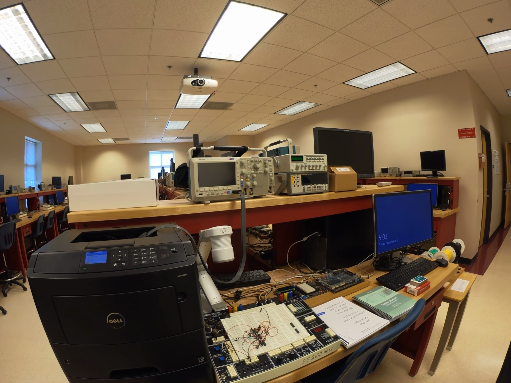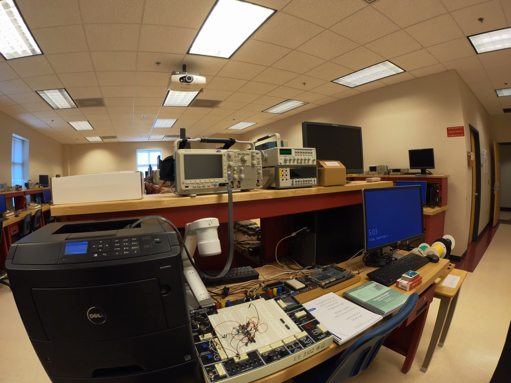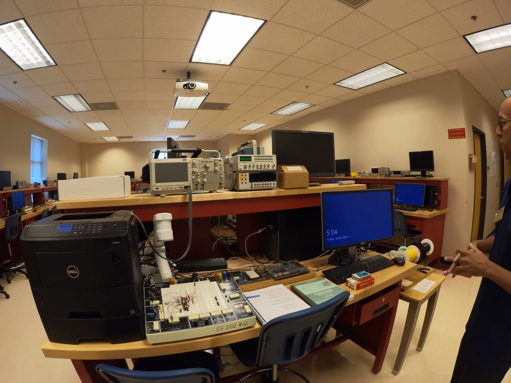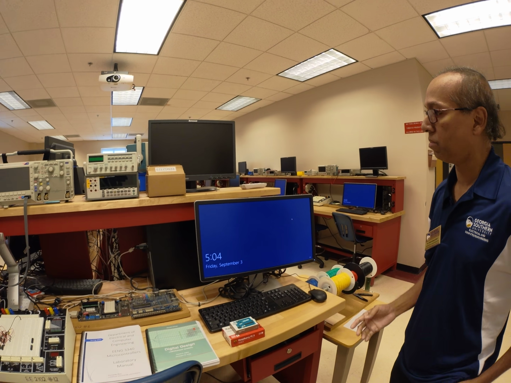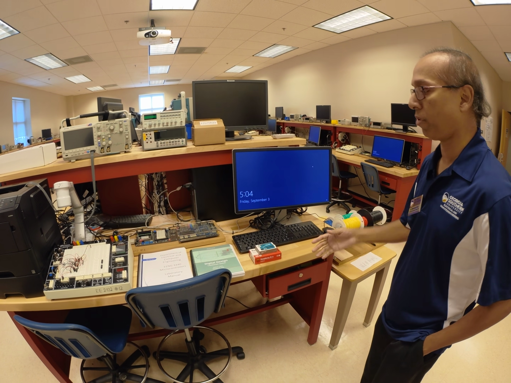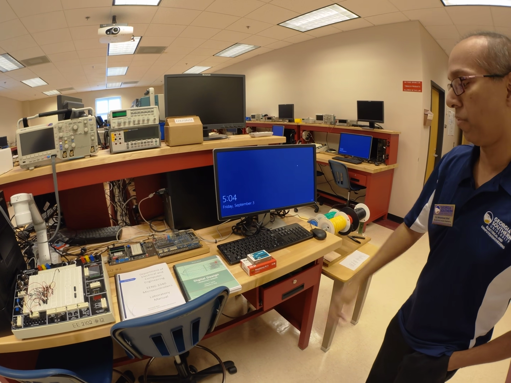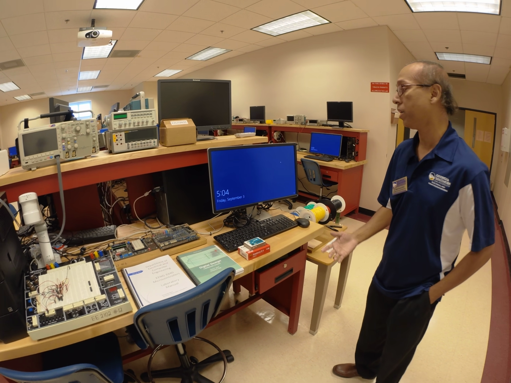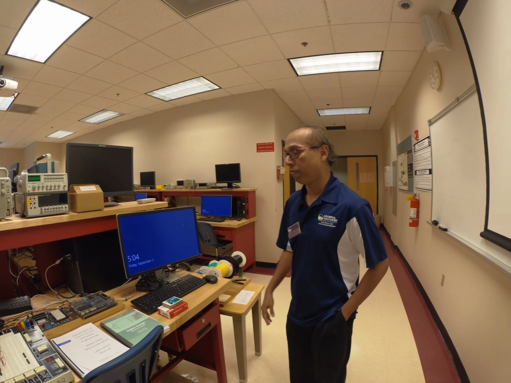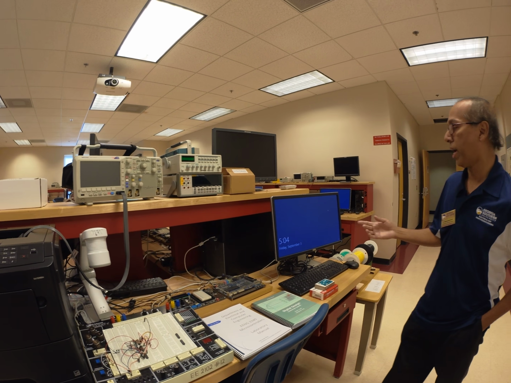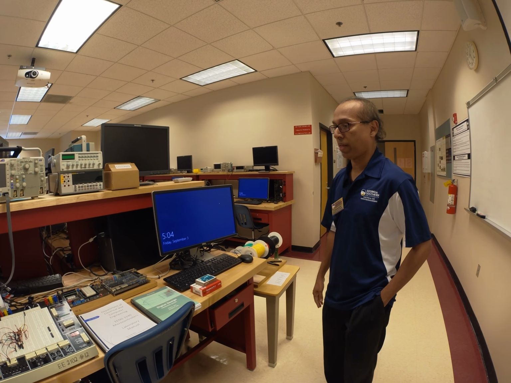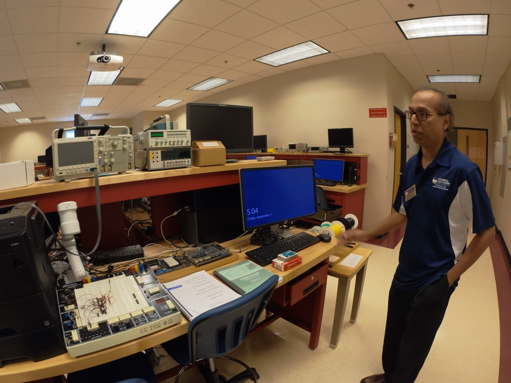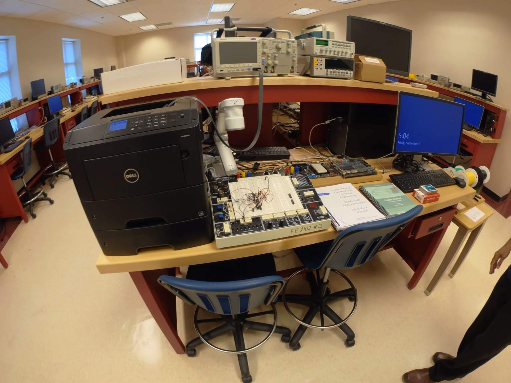Here I'm going to show you what equipment we have per station. Each station has a computer, as you can see. We have different kinds of software for different courses. For example, for digital design and computer system design, we have Quartus software. For microcontroller, we have Tinkercad software. All the software that we need is loaded in these computers.